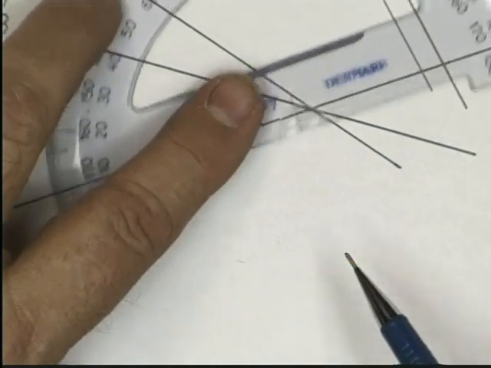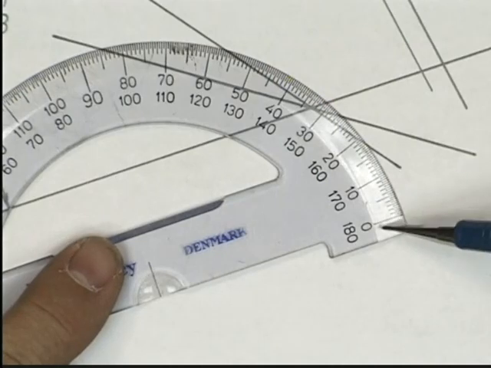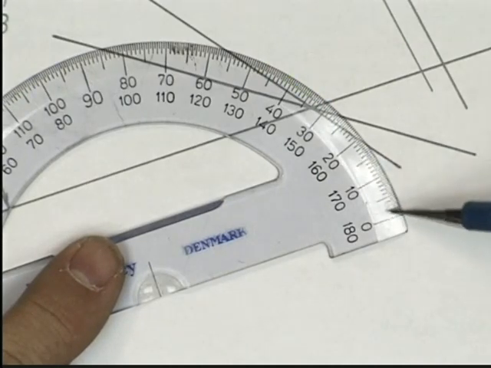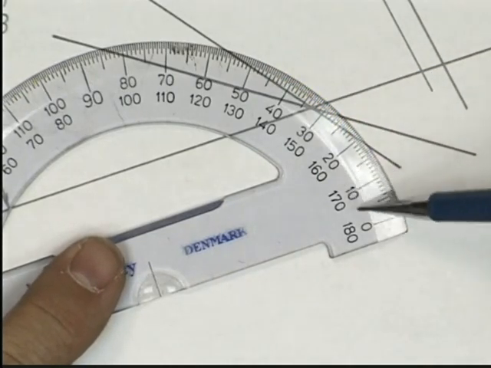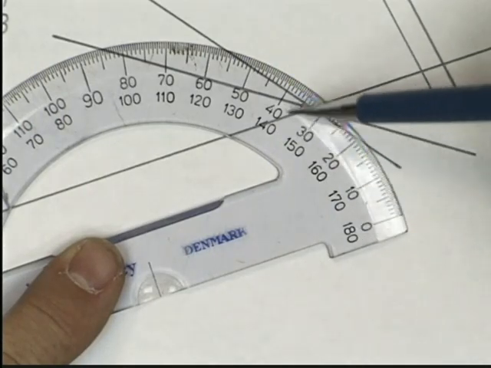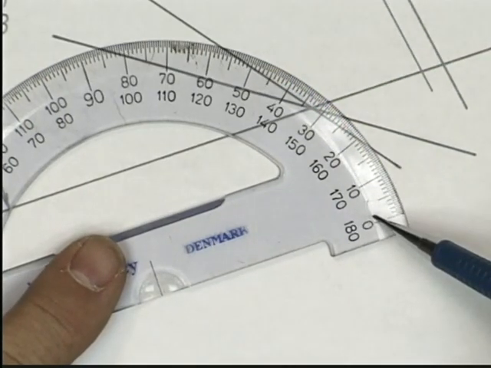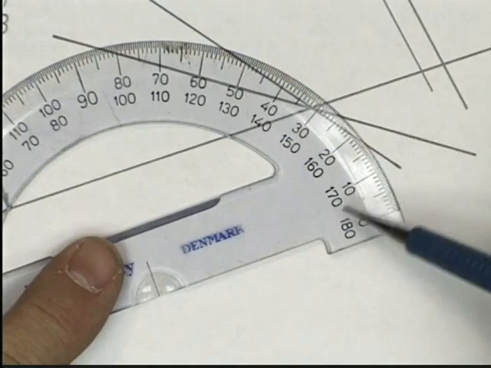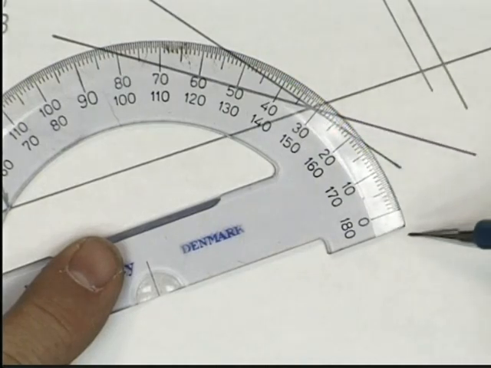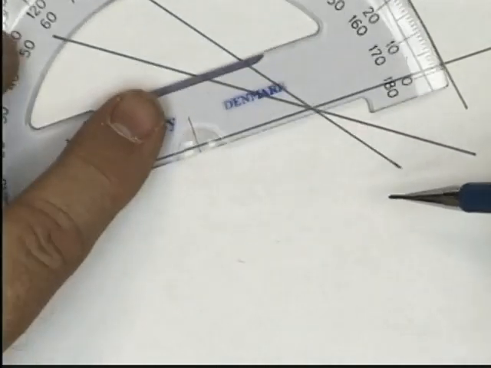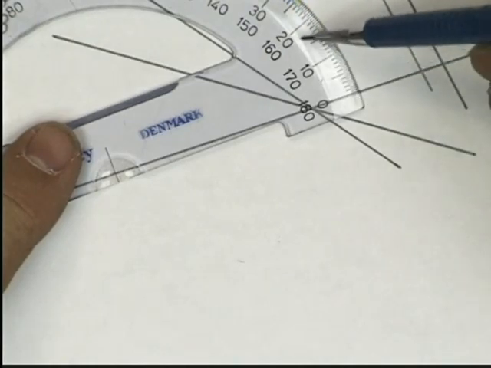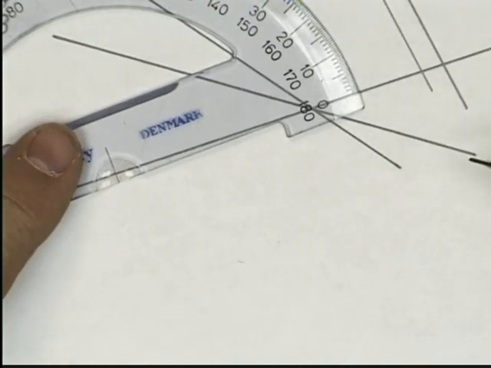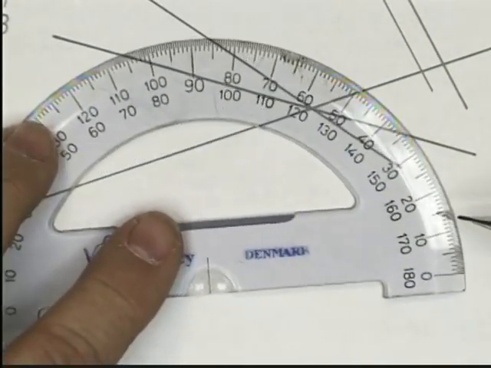And then you'll notice here the double scale. The inside one starting at 0 going one way, the outside one starting at 180 and going downhill. So again, be careful whether you use the innie or the outie when you're measuring the angle. Always go back to the edge where you've lined it up to and start counting from there, depending on whether you want to measure an acute angle or an obtuse angle.